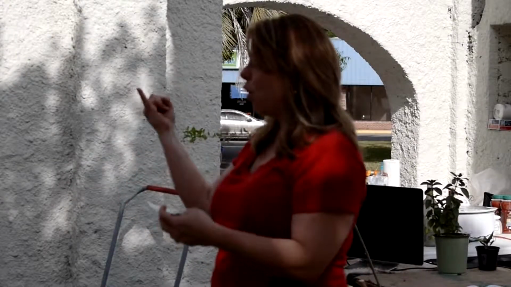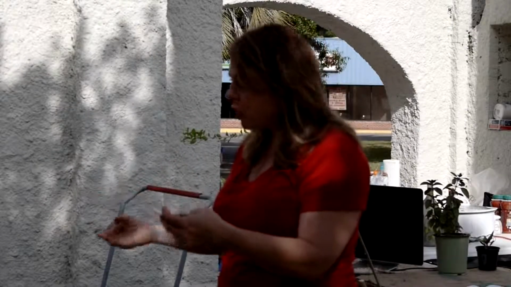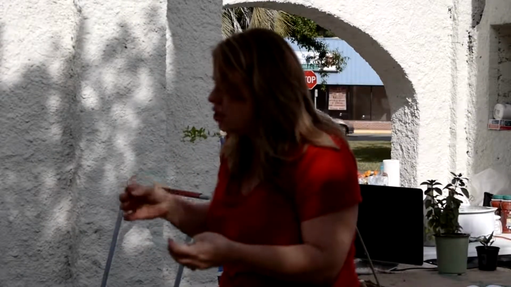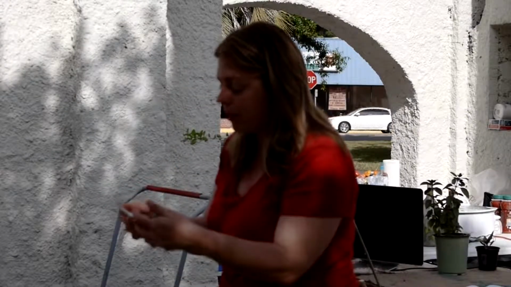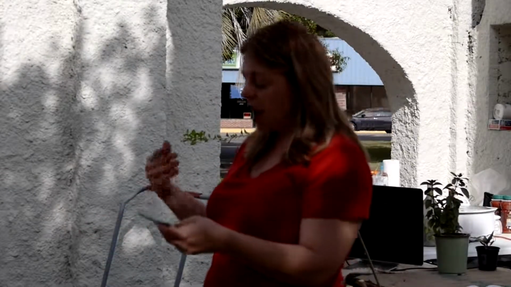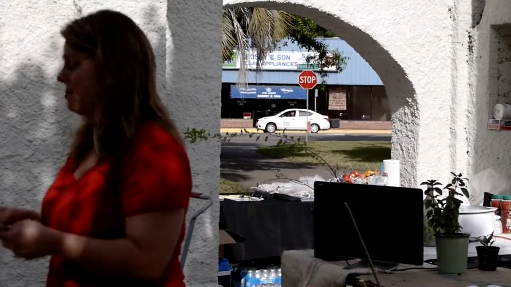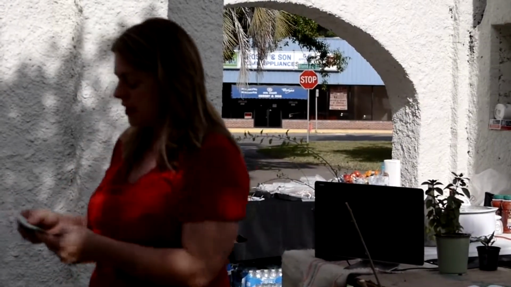So if you build it, they will come. Worms will come. Microorganisms, those little tiny things that you can't see unless you had a microscope. Gases, decomposition, fungi, minerals, all kinds of things will come.